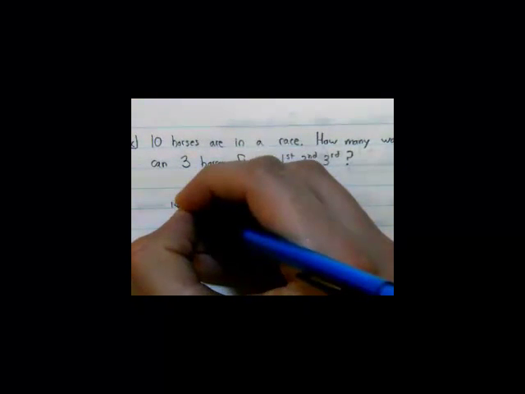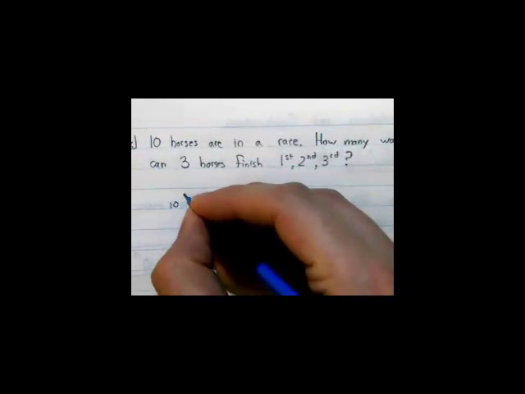Okay? So what would this be then as a permutation? Using the little notation, what would it look like? Well, I'm just doing the notation first. So 10P3 would be this one then? Okay, so now, how do you calculate that then?